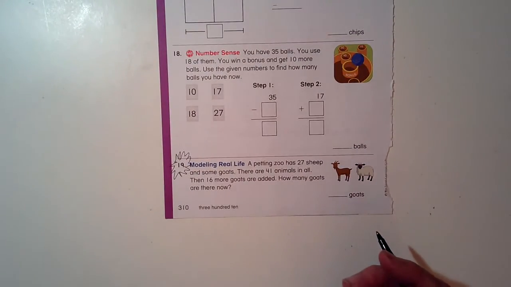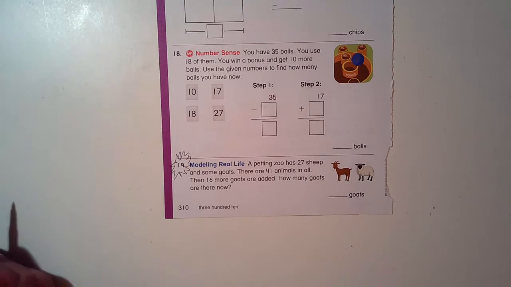And let's get to our bonus problem. A petting zoo has 27 sheep and some goats. There are 41 goats in all. Then 16 more goats are added. How many goats are there now?